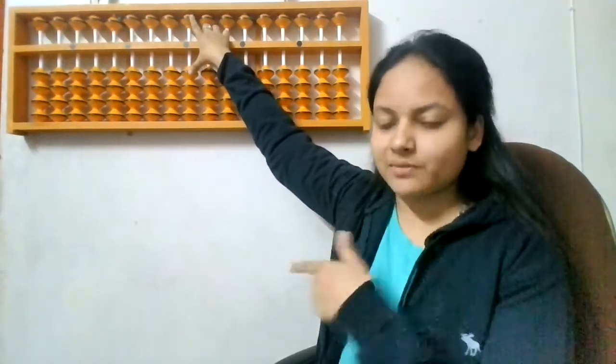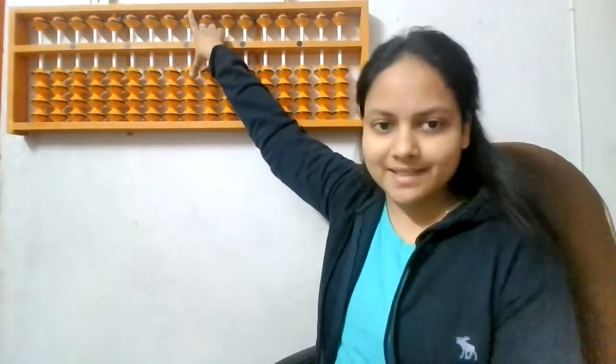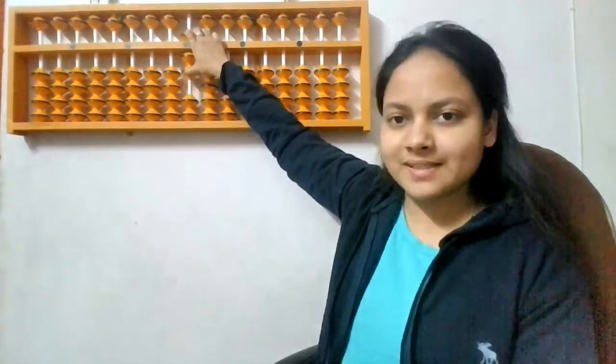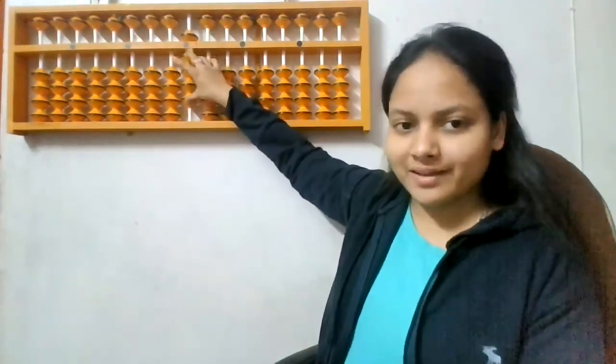Same way, you'll put your fingers on the beads which you have to bring together, and you'll just do pinch-in. Okay, how? If I want to add 6, I'll do like this. I'll simply do pinch-in and both the beads will come together and the answer is 6. Same for 7. See, for 8 and for 9.